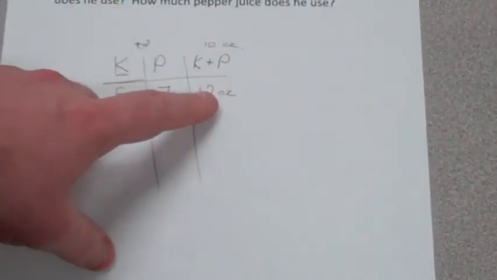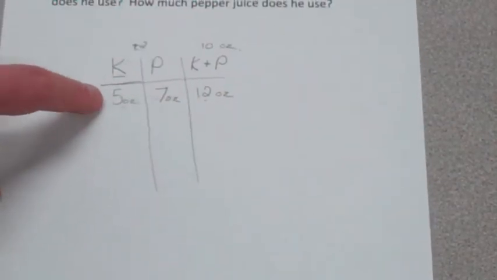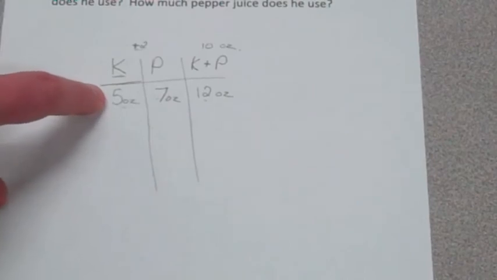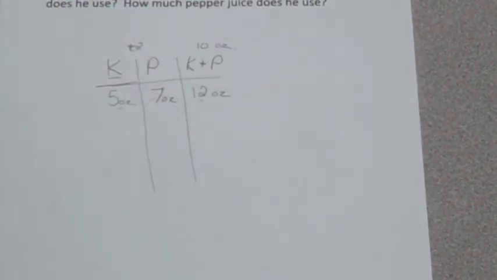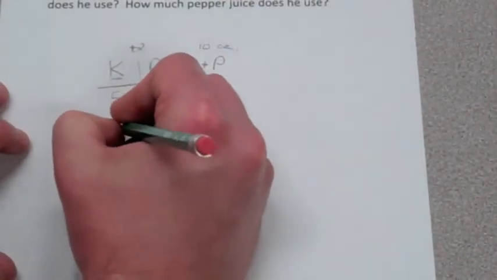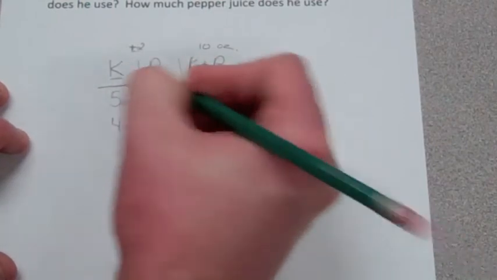So since my answer is too big, my guess is also too big. I guessed 5 for the ketchup, and 5 is too much. So I will revise my guess and make it lower. So the next logical step would be to make this ketchup 4 ounces. Let's try it. 4 ounces.